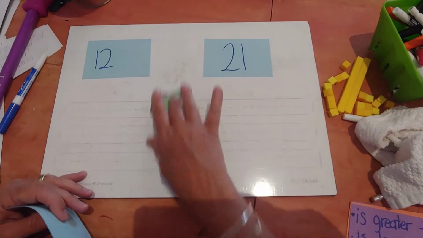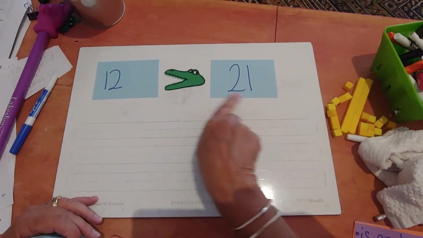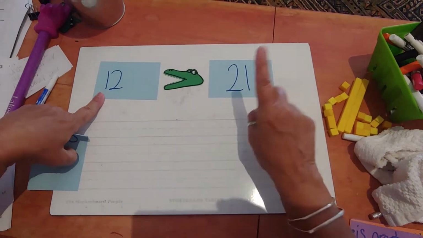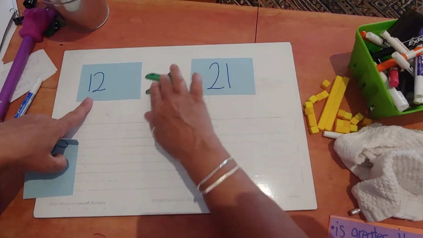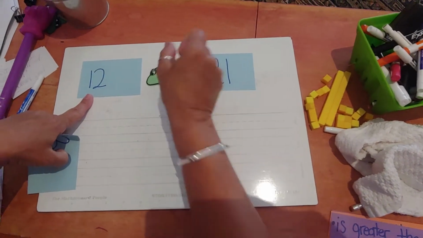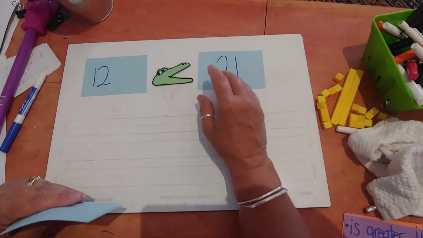And if your partner got it wrong, you could talk about, why is this wrong? Well, there's 1 10 and 2 10s. Automatically, the 2 10s is a bigger number, so it has to go that way. You could explain to your partner why that wasn't correct.